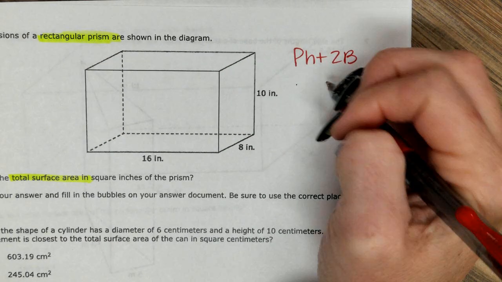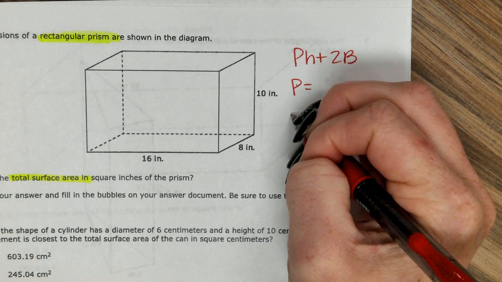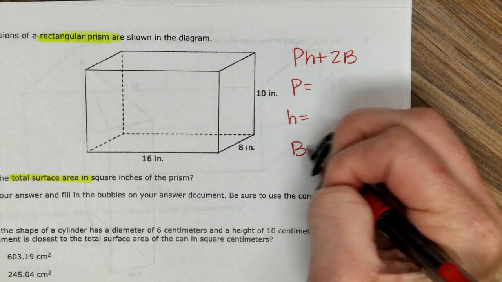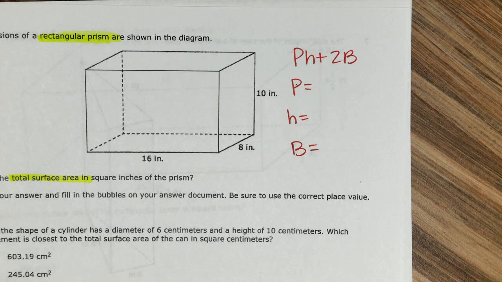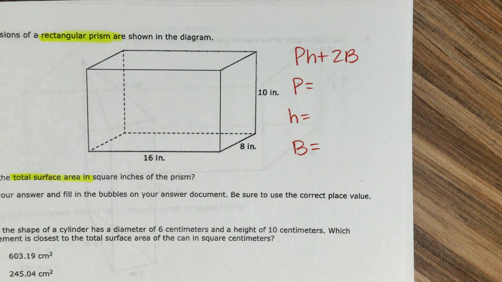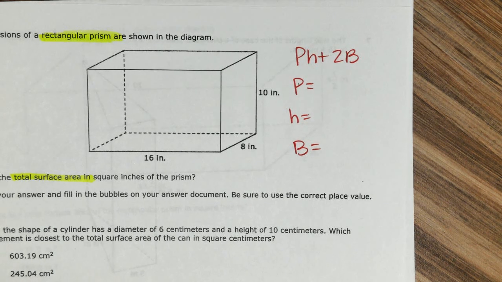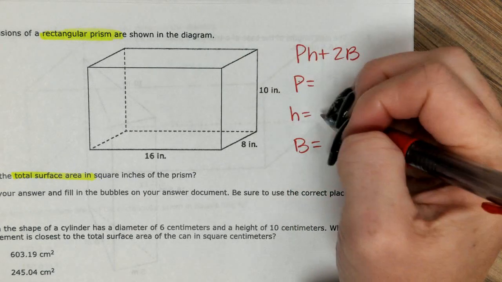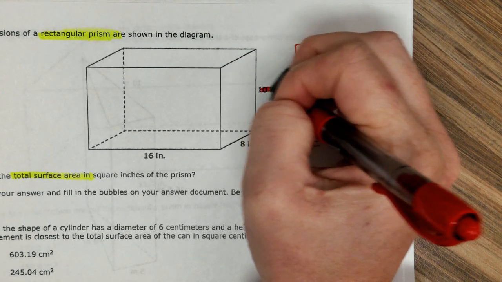And then you're going to write the pieces that you need. So you need a P, an H, and a B. The first thing you write down is the height. That's how tall it's standing, and mark it out because you'll never use it again.